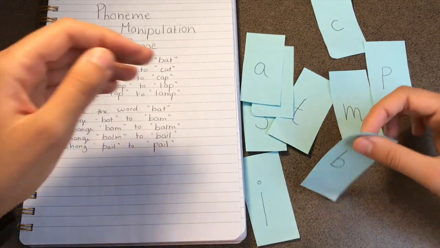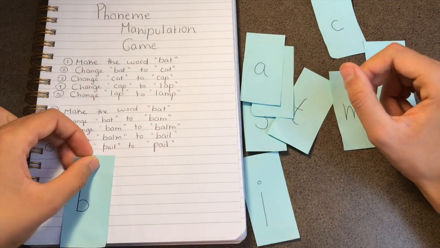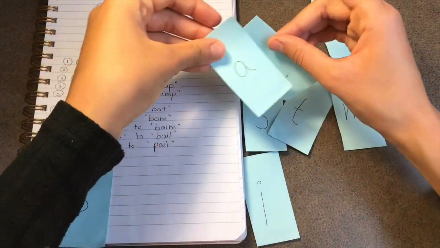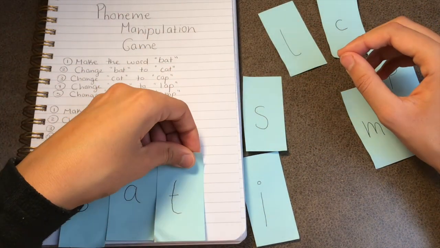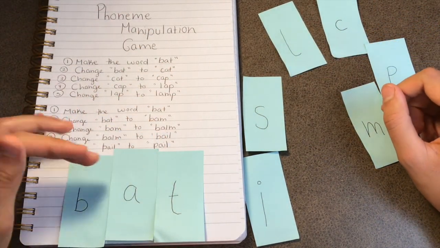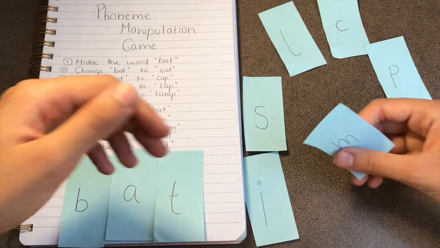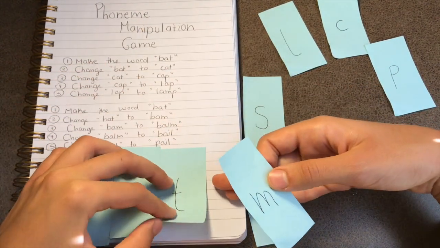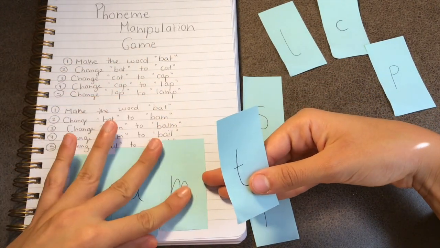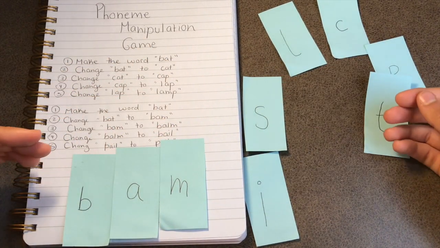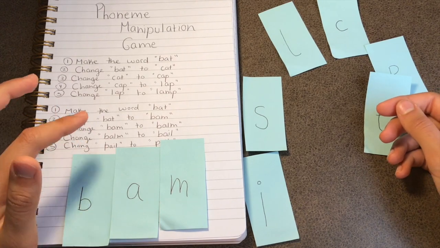So it also tells us to start off with the word bat. Then it tells us to go from bat to bam. So we're substituting the T for the sound M. Next, it tells us to do an addition, to go from bam to bomb.